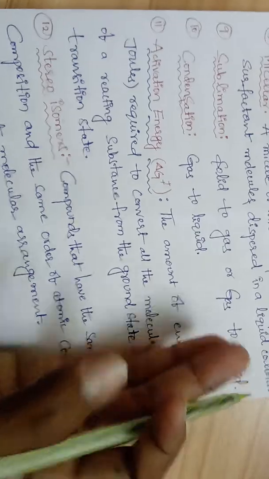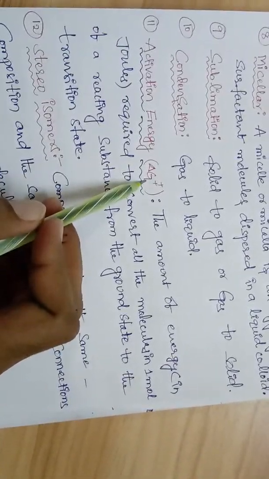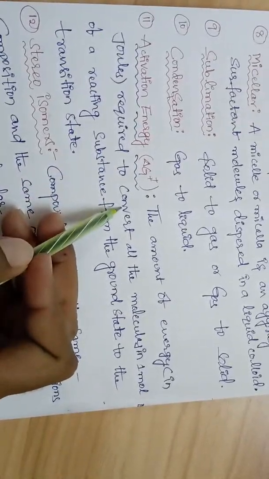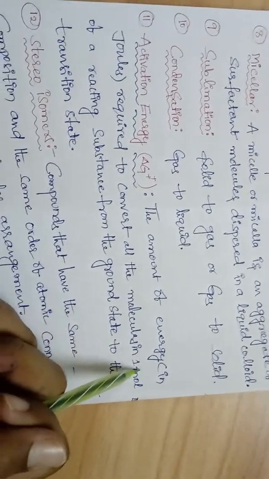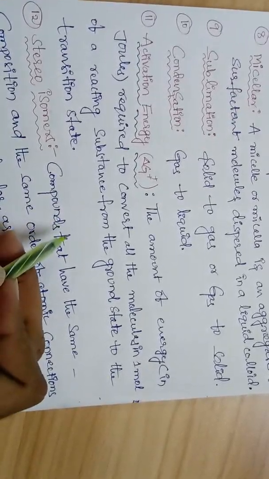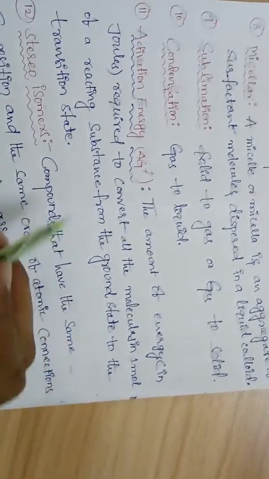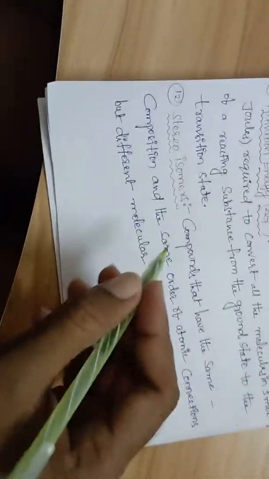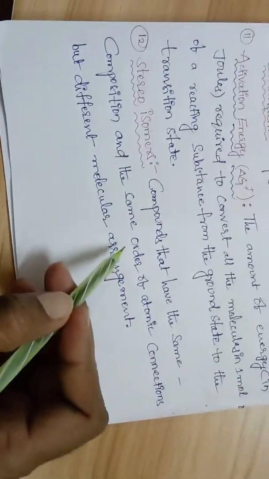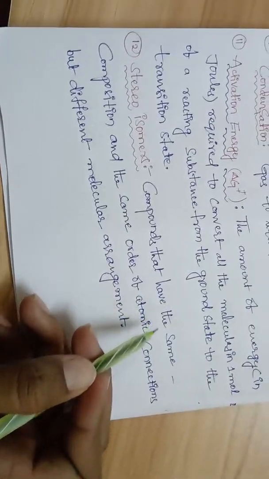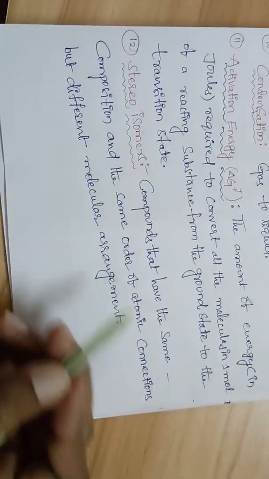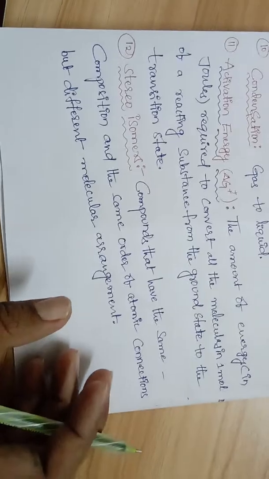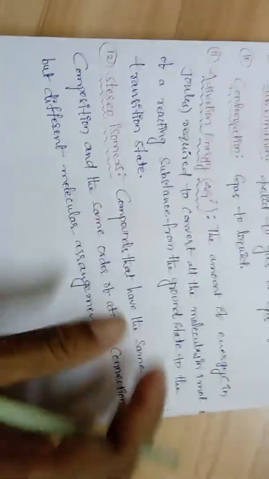What is activation energy? Activation energy, you can see here delta G, is the amount of energy in joules required to convert all the molecules in 1 mole of a reacting substance from a ground state to the transition state. That is called activation energy. The next, twelfth word: what is stereoisomers? Compounds that have the same composition and the same order of atomic connections but different molecular arrangement. That is called isomers, right?